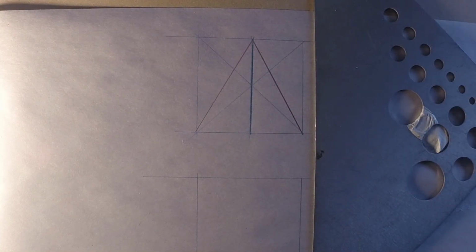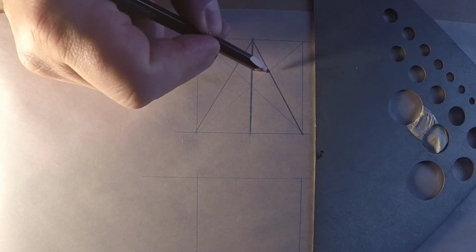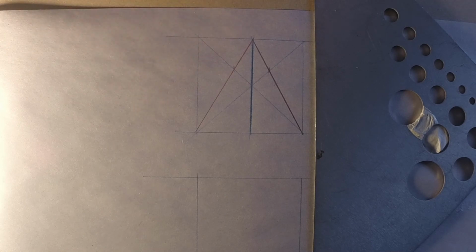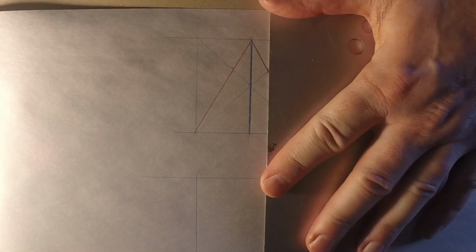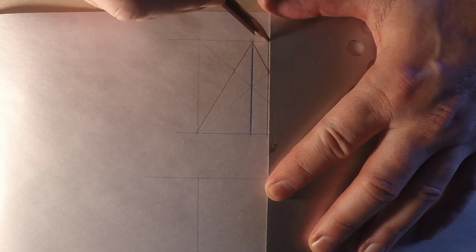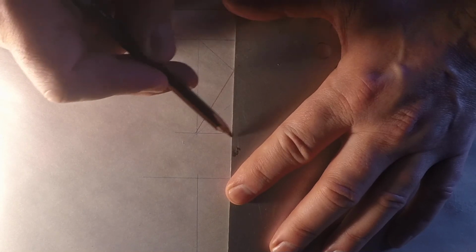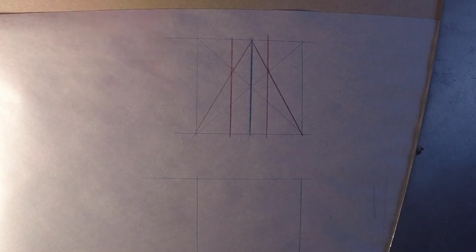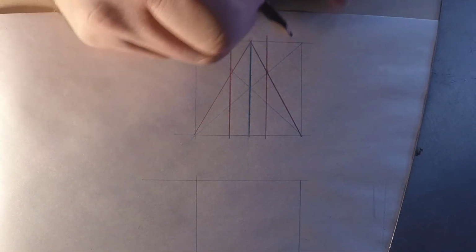Now, where these lines intersect the diagonals we drew to find half becomes our thirds. So now we have this box.